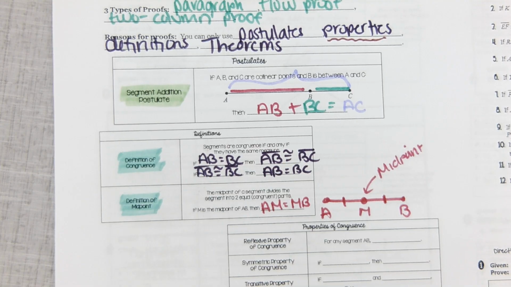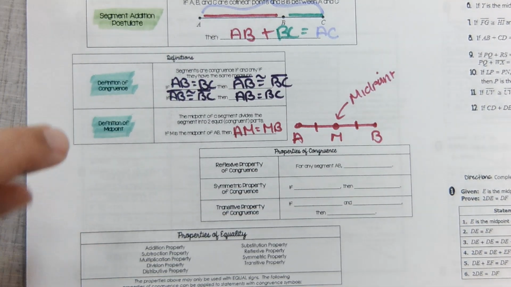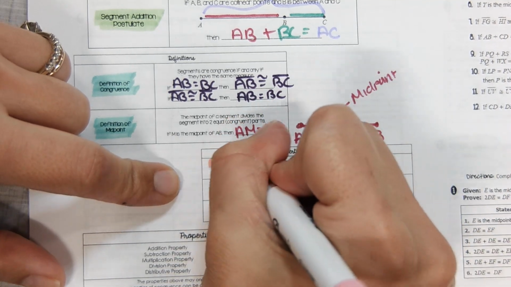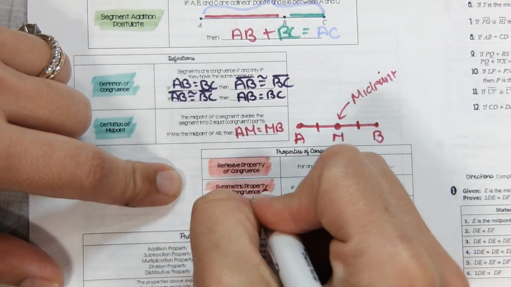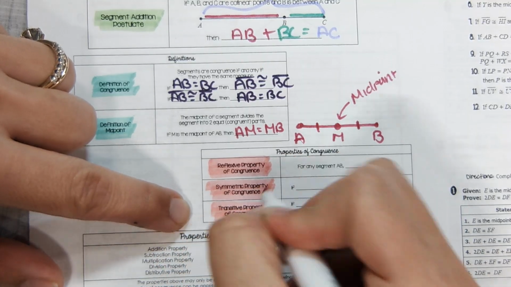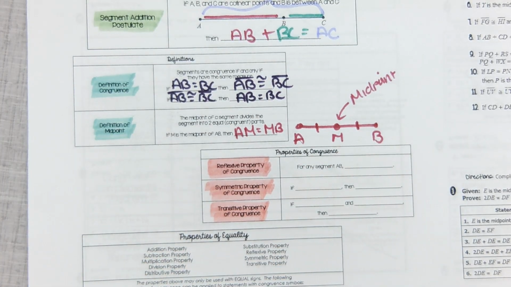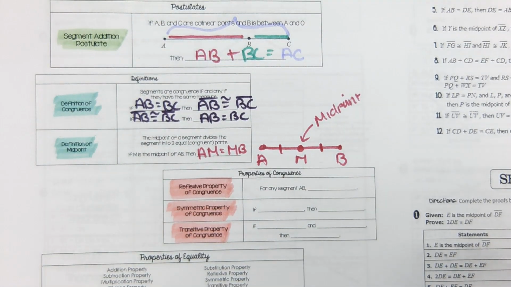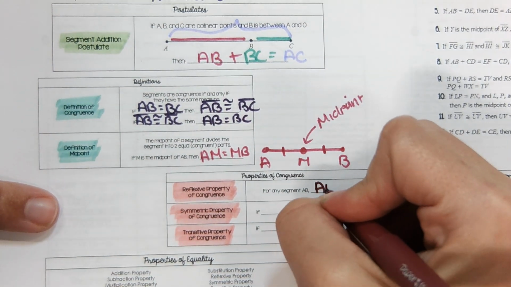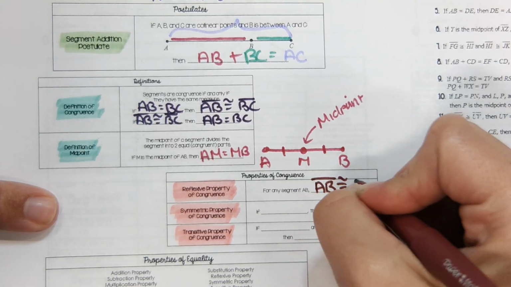Okay, then next, these three are similar to what we saw yesterday: reflexive property of congruence, symmetric property of congruence, and transitive property of congruence. Okay, so reflexive property is something's equal to itself. So segment AB is congruent to segment AB.